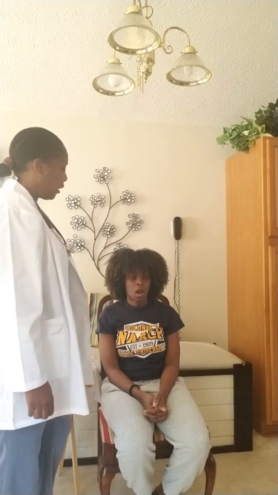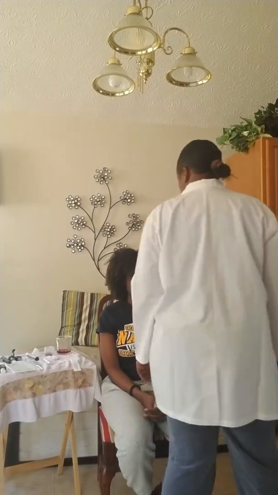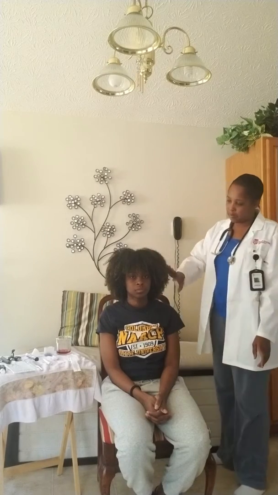I'm looking at the head as a whole. I'm checking the shape of the head, making sure that I don't see any disconfigurations, making sure that I don't see any asymmetry in her head. And just looking at her hair and the way it spreads on her head, everything looks okay.